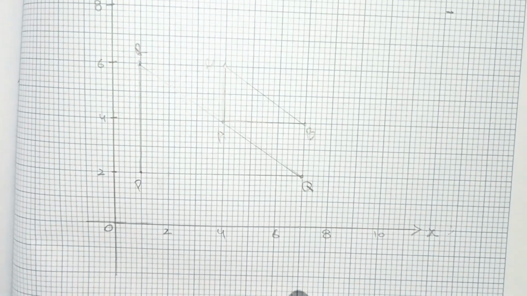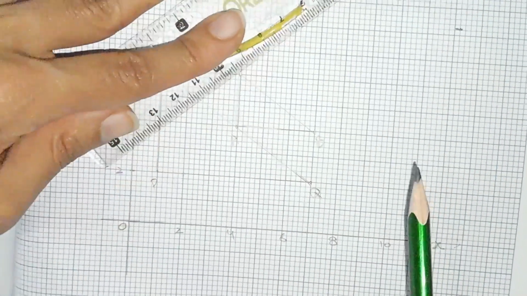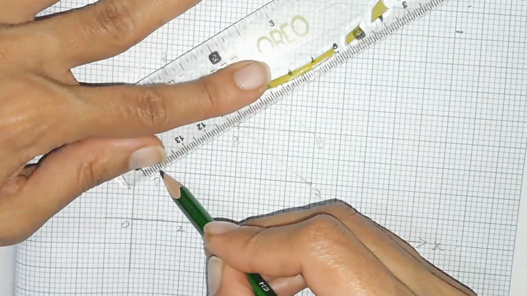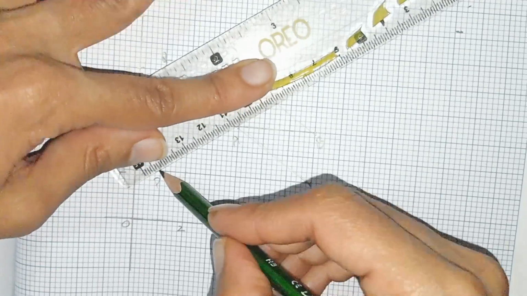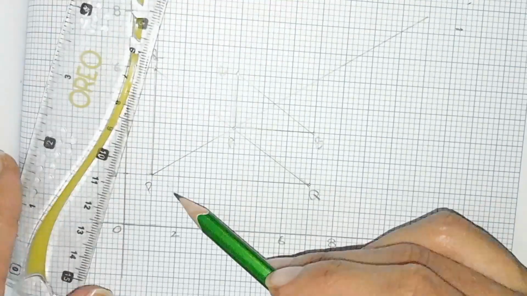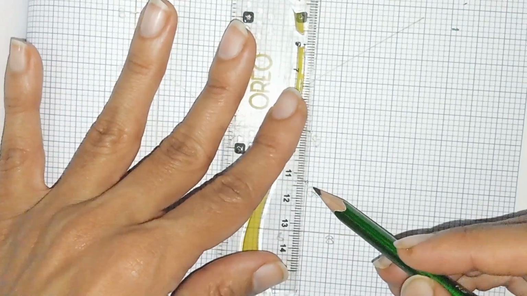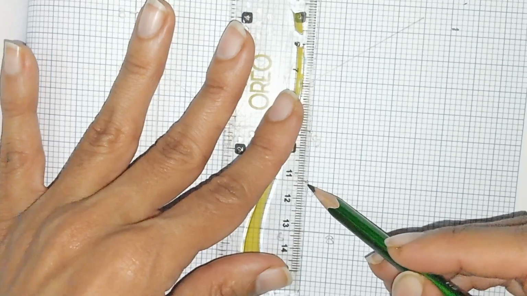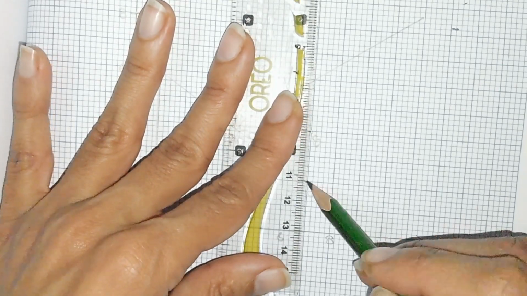We have to find the center of enlargement and the scale factor. We have to draw the lines which pass through both points, P and A, Q and B, and R and C. Where they cut, that is the coordinate of the center of enlargement.